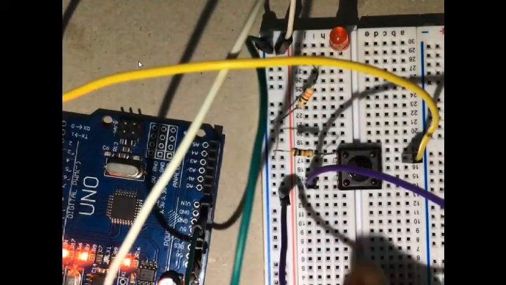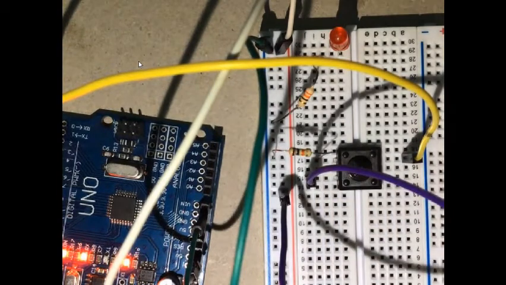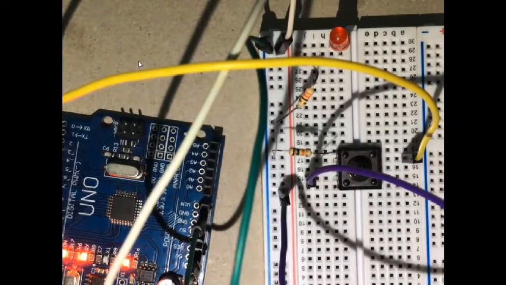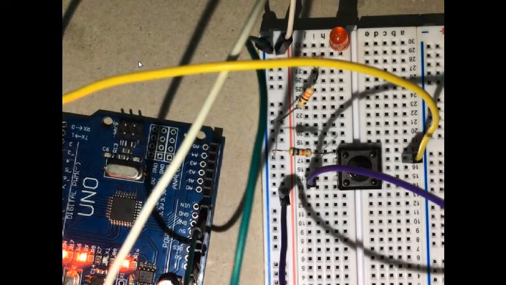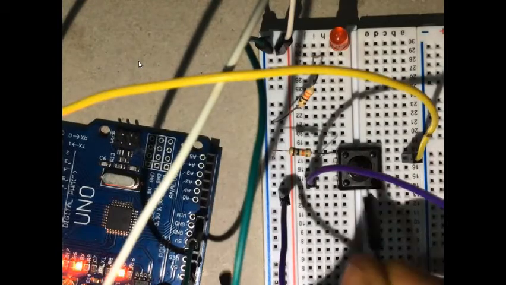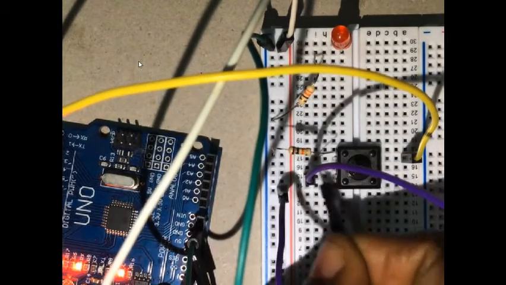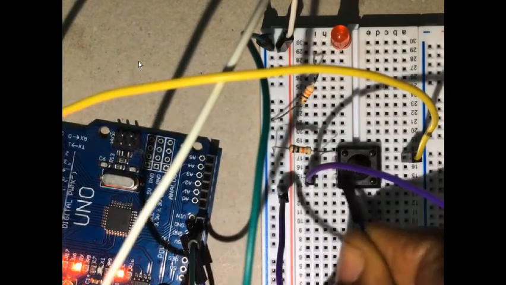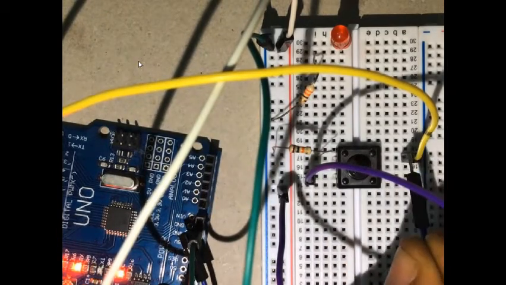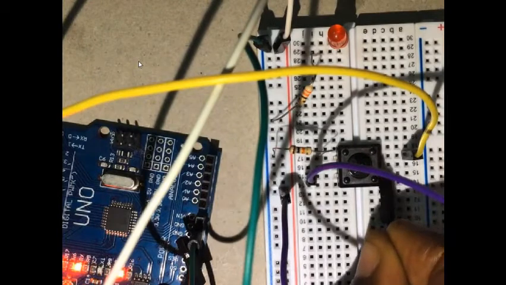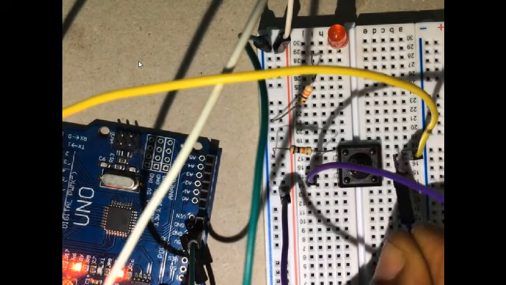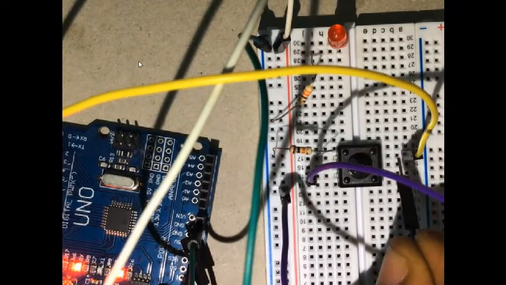So this resistor makes sure that anytime this button is not pressed, let me bring in a jump wire, it makes sure that anytime this button is not pressed, the line connected to the digital pin 2 will always remain at a point of 0 volts.